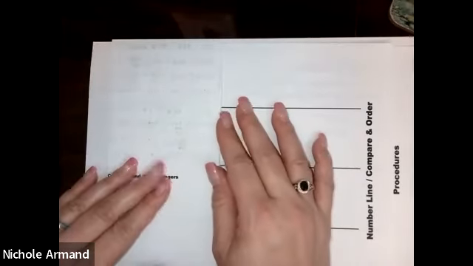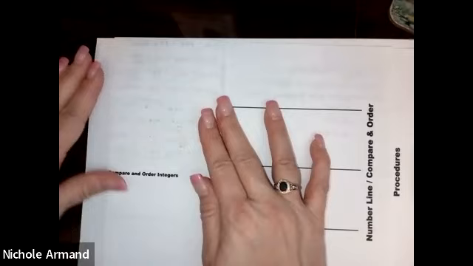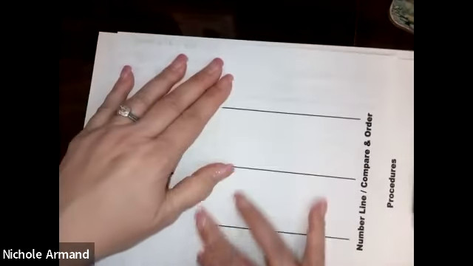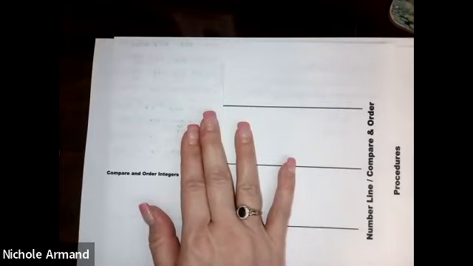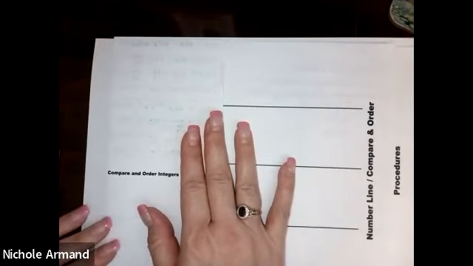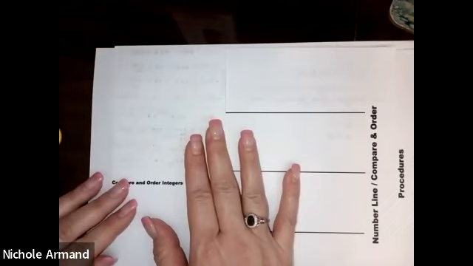All right, so let's take some notes here about using the number line as a model for our addition and subtraction. So we're going to start out with looking at the first sign, which gives us the direction. Positive for forward, negative for backward.